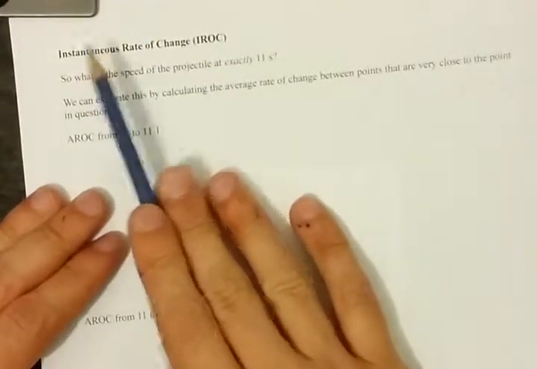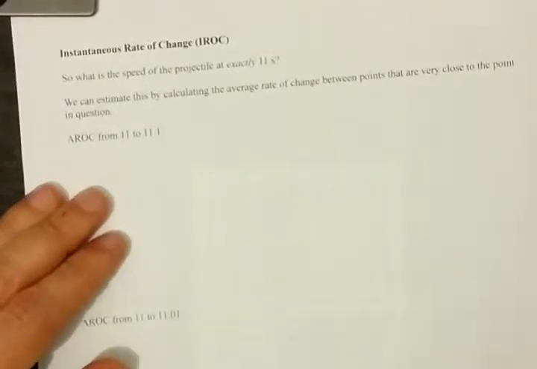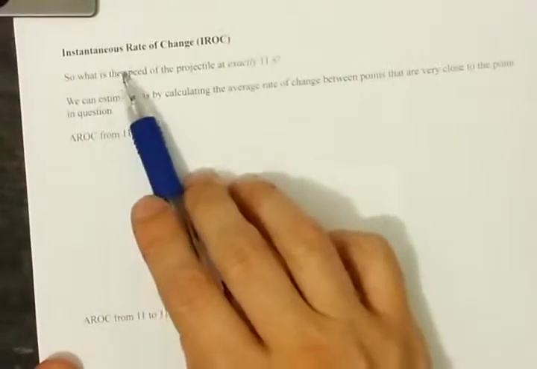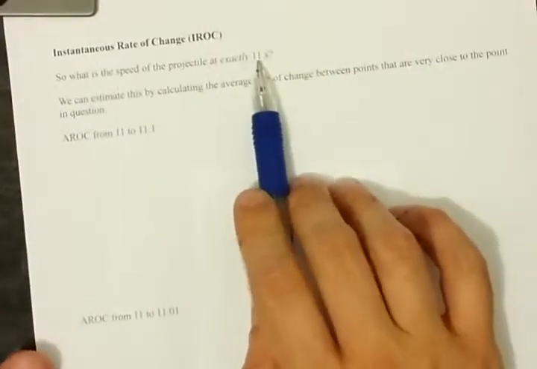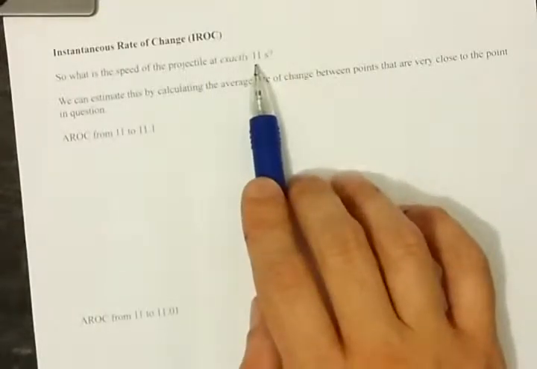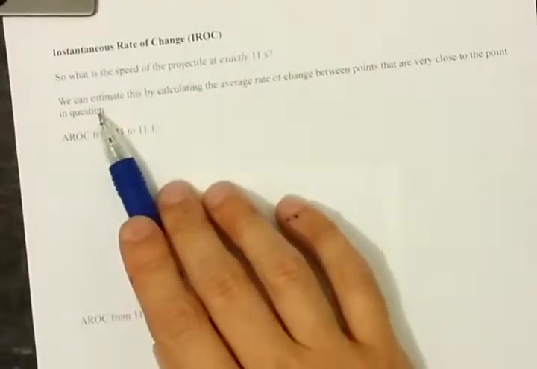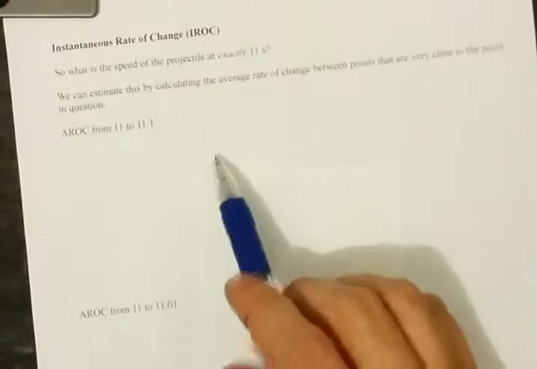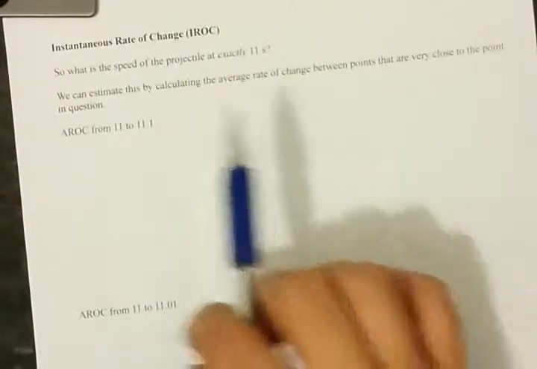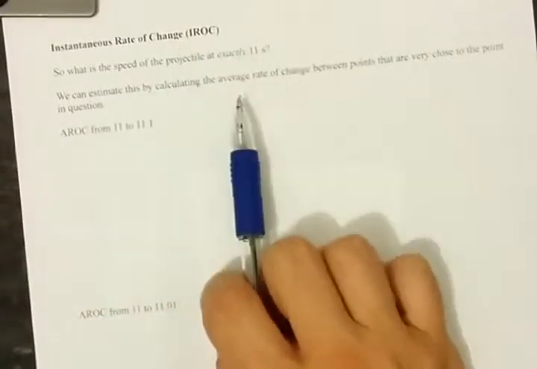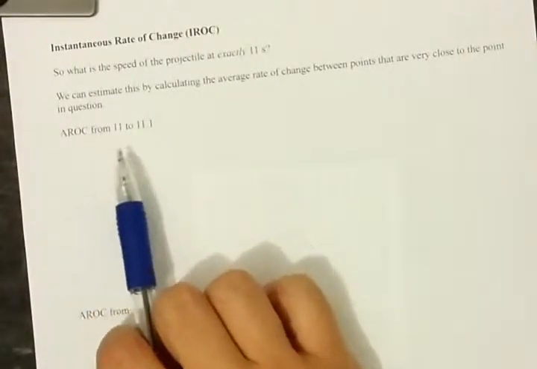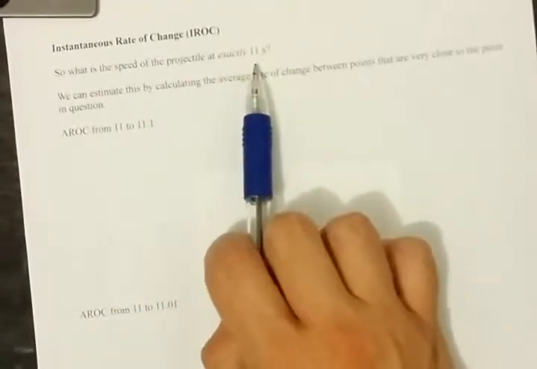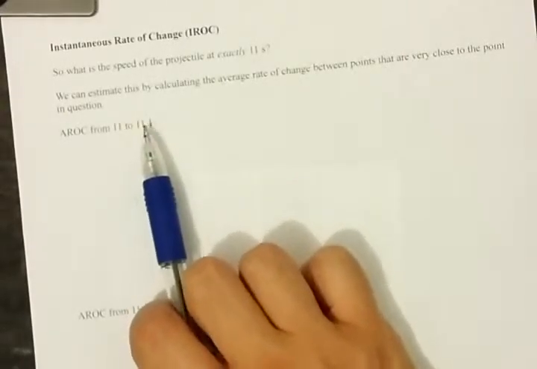Not average, instantaneous. Now, the instantaneous rate of change is not between 2 points on the curve. You're looking for the speed at a particular point, at exactly 11 seconds. We can estimate what this is. There are other techniques for finding it. That's for calculus, not for advanced functions. You're only responsible for this. To find the instantaneous rate of change, I want you finding average rate of change between 2 points that are super close together. If I want my instantaneous rate of change at 11, I choose 11 and 11.1.